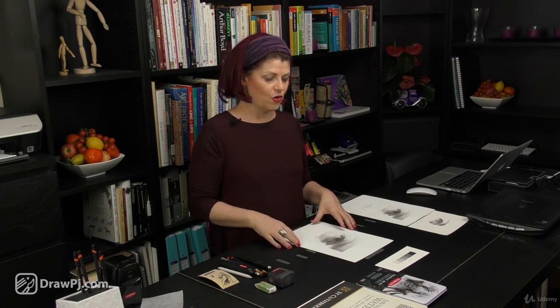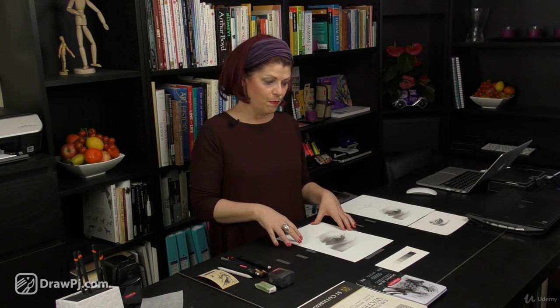portrait. So what I'm going to do is talk to you about each individual facial feature, the eyes, the nose, the lips, and then the ear in individual videos. So let's begin with the eye to start with.